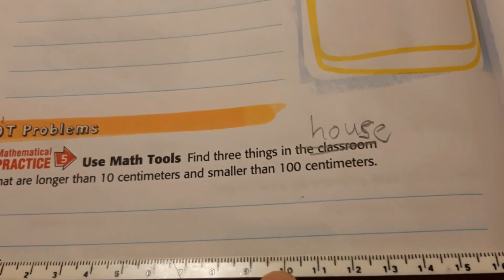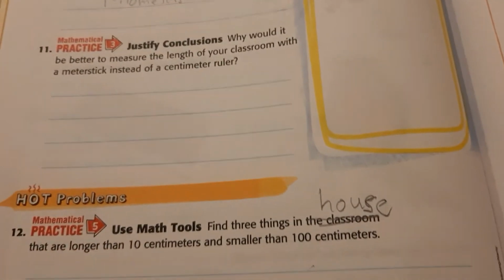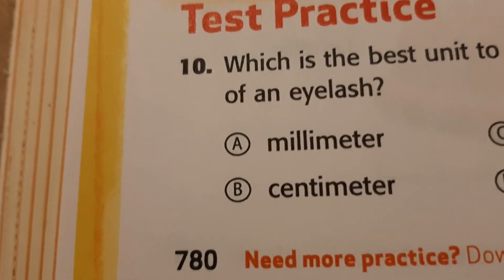But smaller than 100 centimeters, which would be about 3 of our rulers. So I want you to look around your house and find 3 things like that. Then you're going to do page 779 and 780, and you are going to send those to me on Class Dojo.